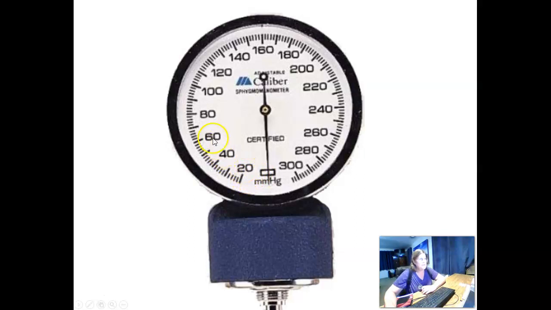So you'll see the 20, 40, 60, 80, 100, 120, 140, 160, 180, 200, 220. Hopefully your blood pressure doesn't go beyond 300. In between these, between the 20 and 40, this dark line here is going to be 30. Basically, each one of these little tiny lines is 2 millimeters of mercury. So for instance, let's start at the 80. This would be 82, 84, 86, 88, this would be 90, 92, 94, 96, 98, 100, 102, 104, 106, 108, 110. So everything's in increments of 2s.